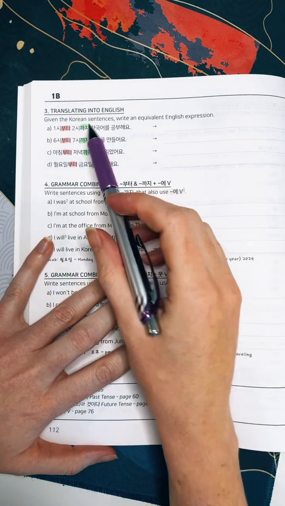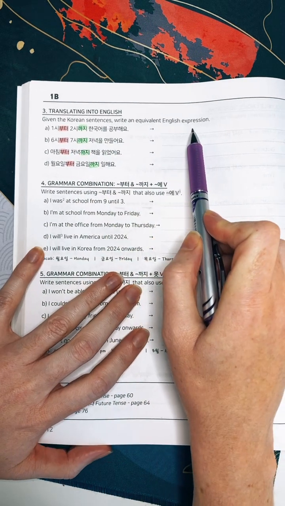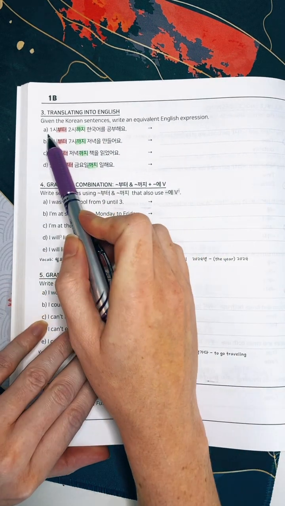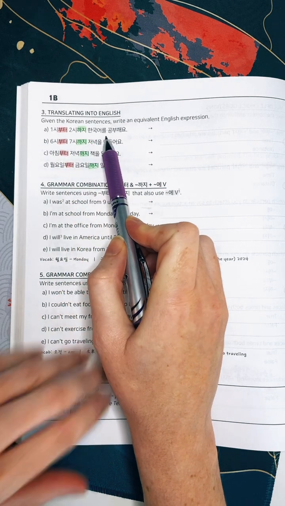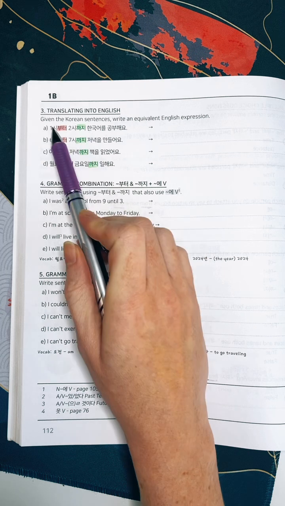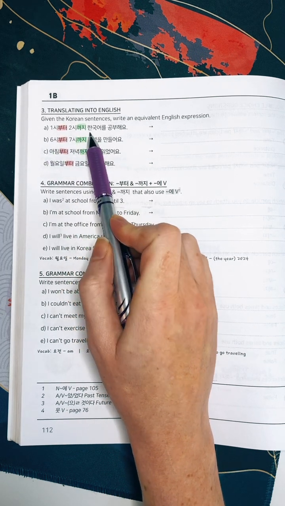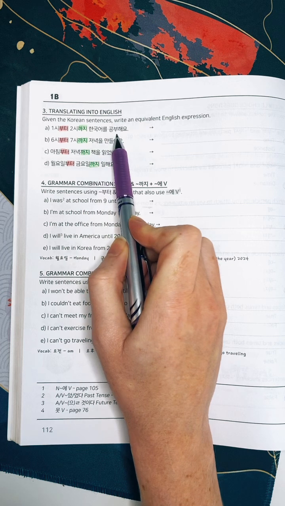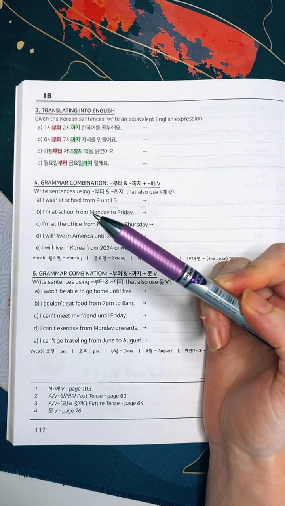All right. Number 3, given the Korean sentences, write an equivalent English expression. A. 1시부터 2시까지 한국어를 공부해요. So we've got 2 times, 1시 and 2시, and we have this action, 한국어를 공부해요. So see if you can figure out what this means.